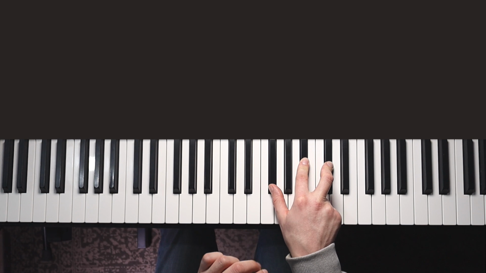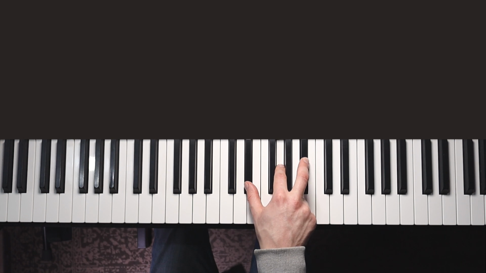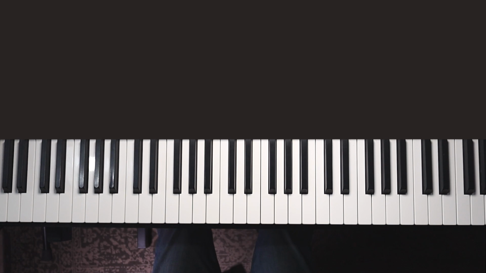It's the one that's all black keys. E flat major. It's black, white, black. A flat major.